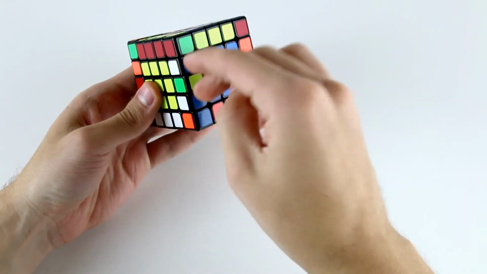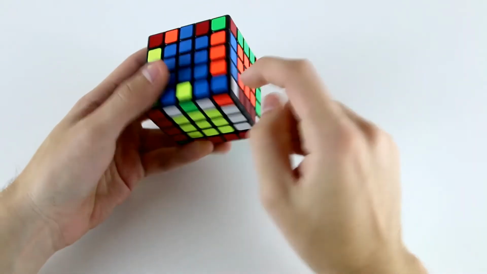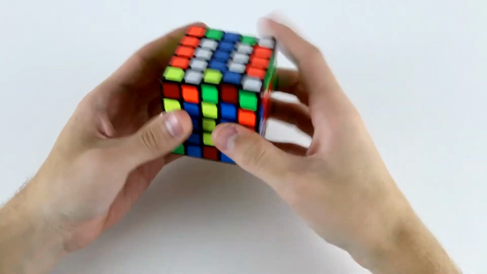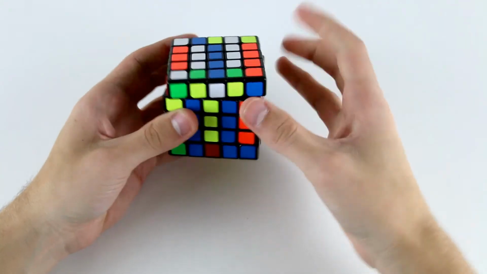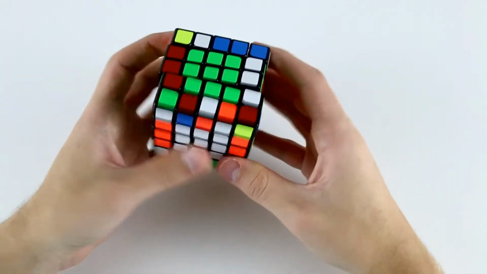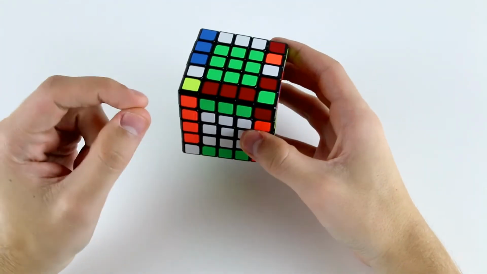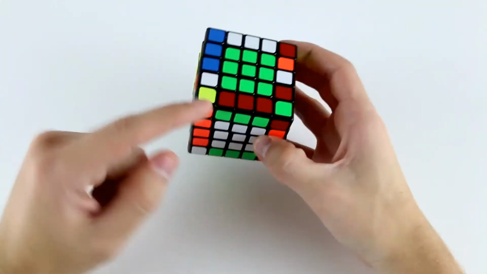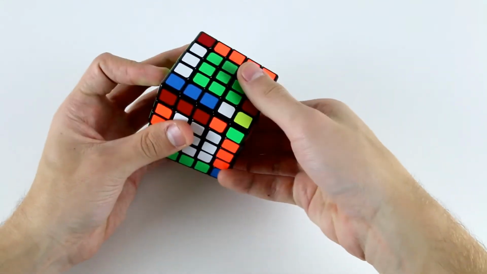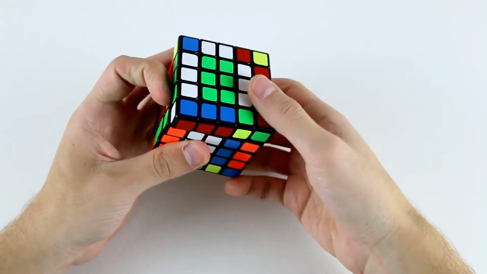Now here, I immediately notice I have these two wings. So I would look for the corresponding midge for these two wings, and it's right here. So I have the really easy case where I just pull these two down, do a U2, and pull them back up. And luckily this one got solved in the process, and my last two edges are a very easy case with no parity. So that was literally doing like MU to M prime, and then I'm on my last two edges. And we can do something like R U prime B, slice, flip, slice back.